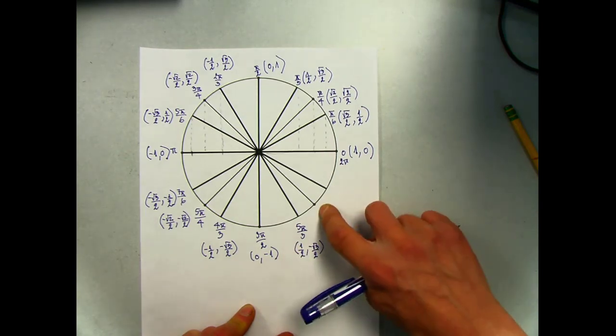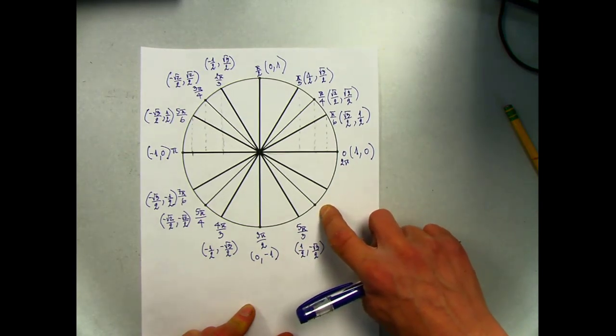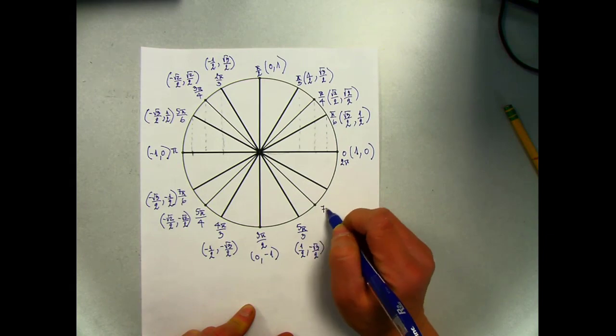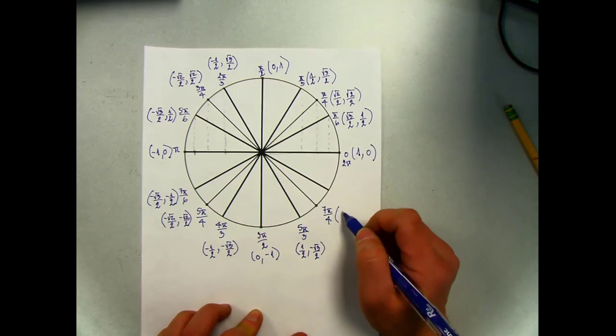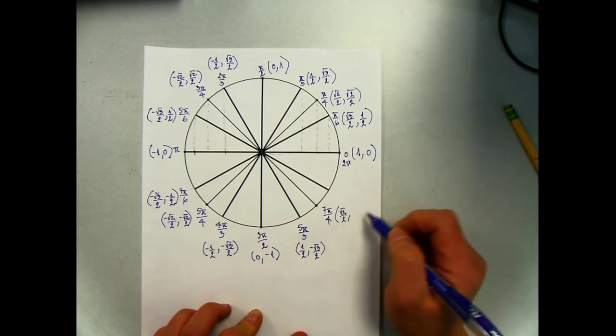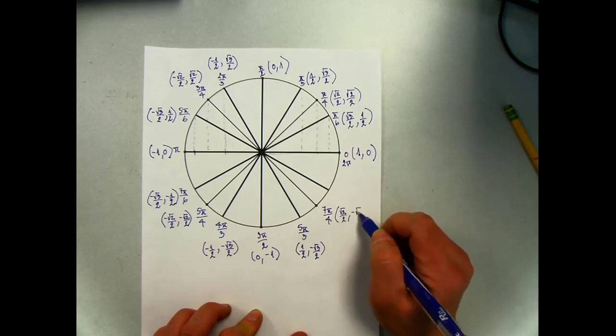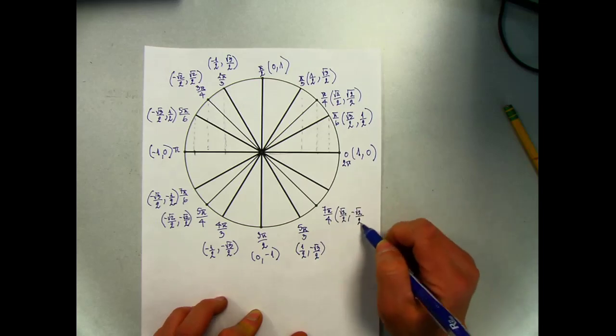What about this angle? 7 pi over 4. Awesome. So cosine is square root of 2 over 2. What about the sine value? Negative square root of 2 over 2.